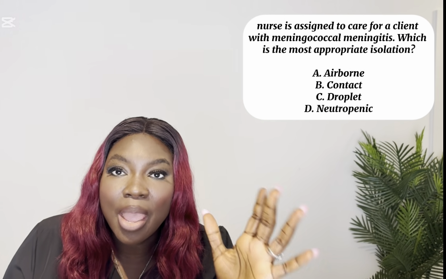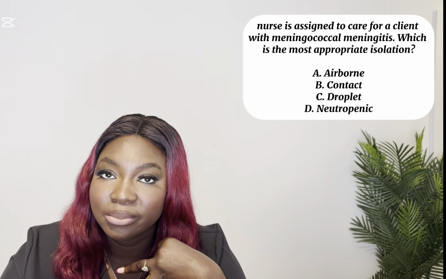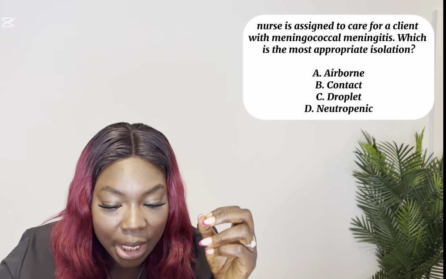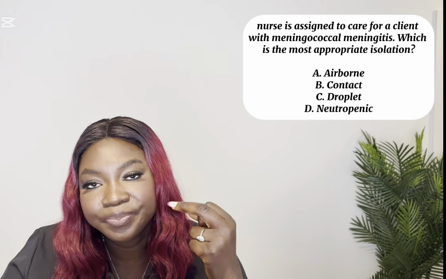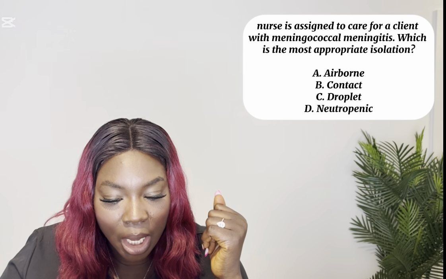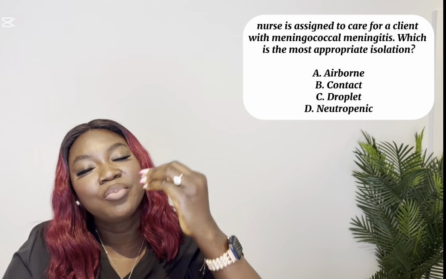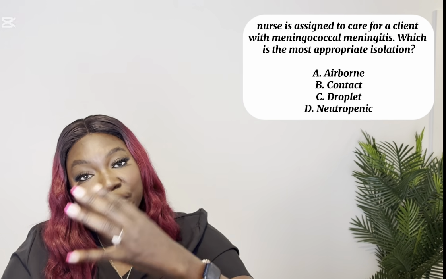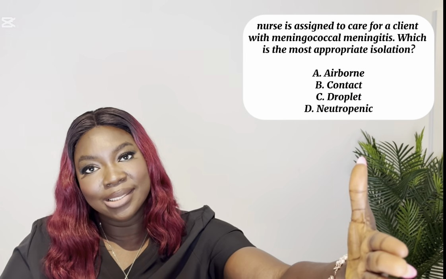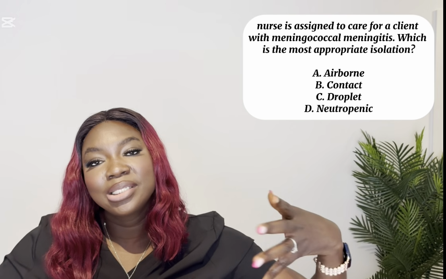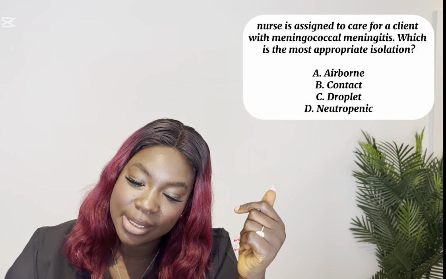Okay. Now, airborne, no. Airborne is for measles, chickenpox, which is varicella. So that's for airborne. And contact, just like we mentioned, is for C. diff, scabies. Okay. Neutropenic. This is a reverse isolation for patients that are immunocompromised. It is used to protect the patient against infection, not protecting others against the infection. You are protecting the patient. The patient is priority in reverse isolation, which is neutropenic isolation.